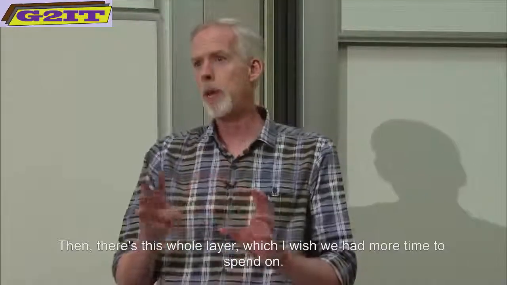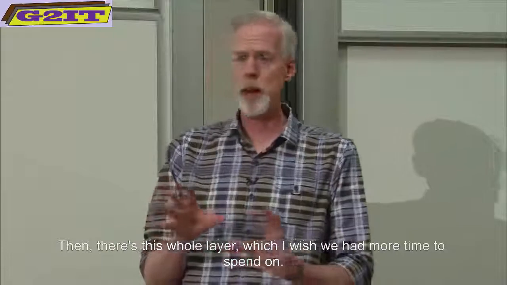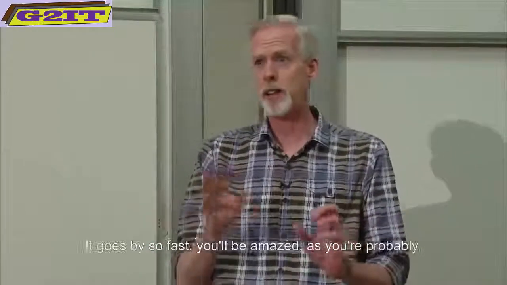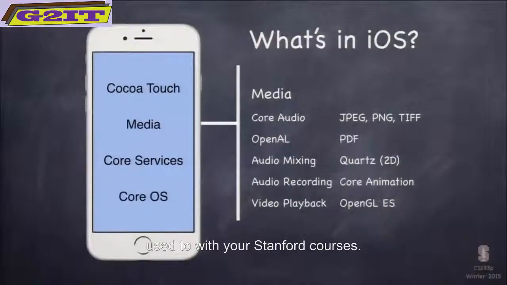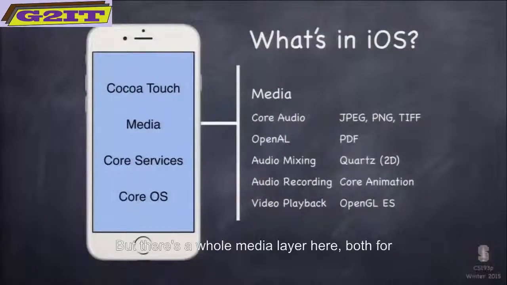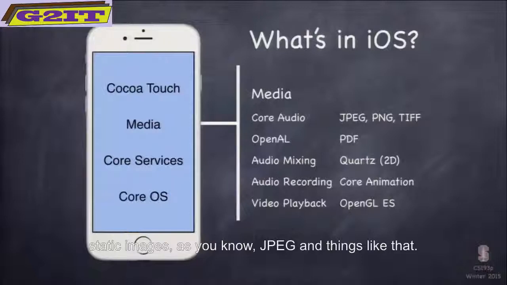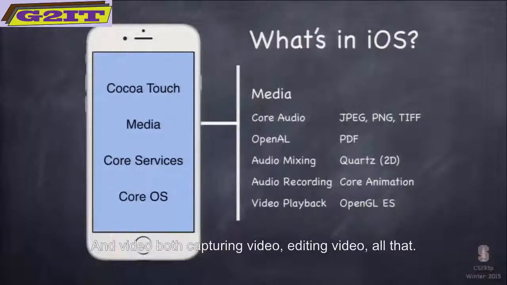Then there's this whole layer which I wish we had more time to spend on. We only get 10 weeks in this whole class. It goes by so fast, you'll be amazed, as you're probably used to with your Stanford courses. But there's a whole media layer here, both for static images, JPEG and things like that, and video, both capturing video, editing video, all that.